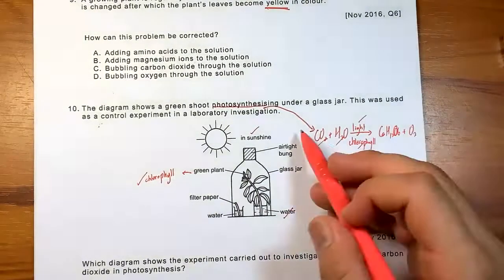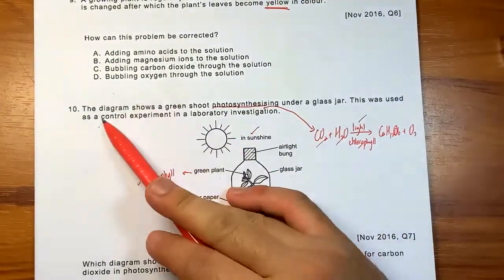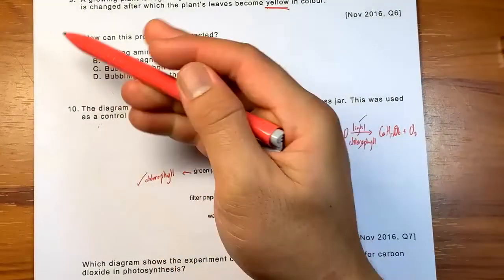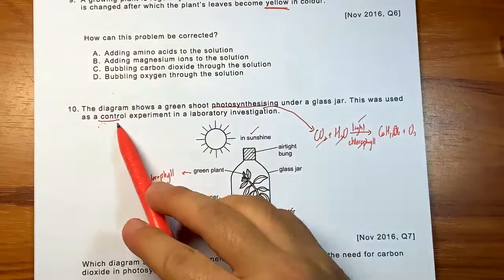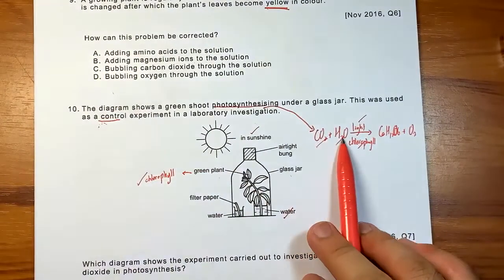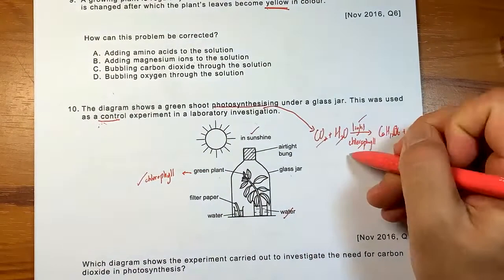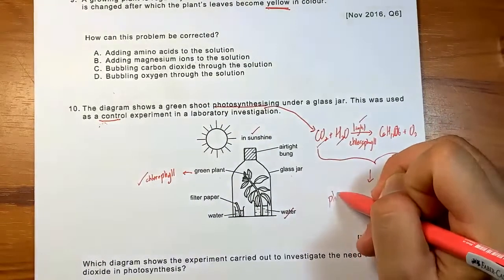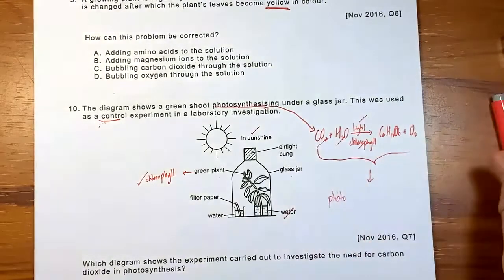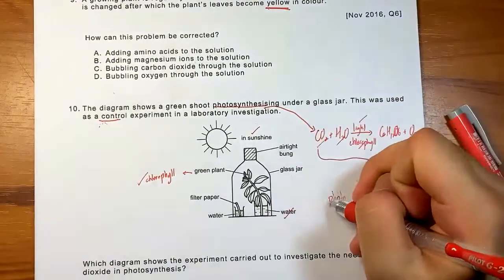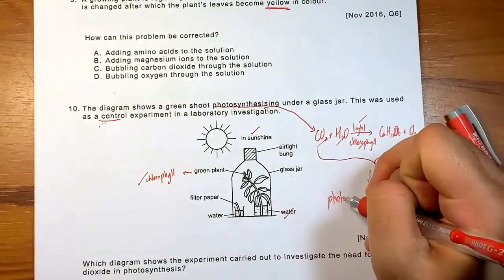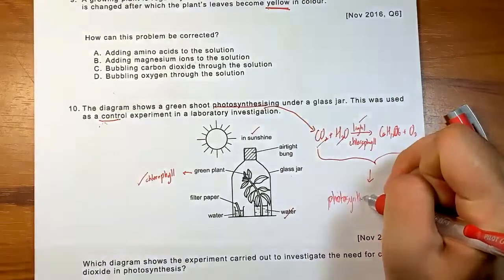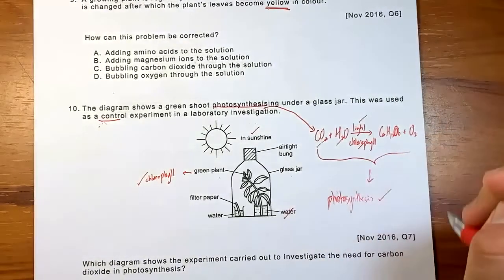So there's also water. So in this case, in the control experiment, in the normal setup, there will actually be photosynthesis taking place. So if all of this is met, that means photosynthesis is occurring, right?